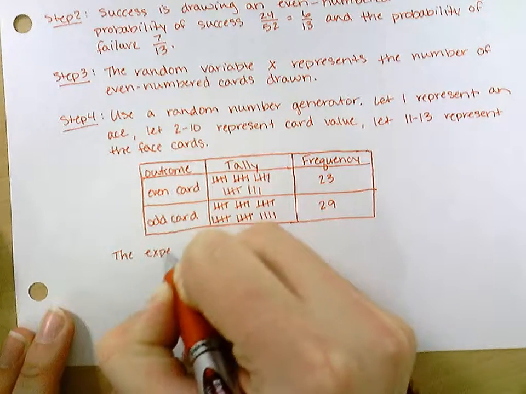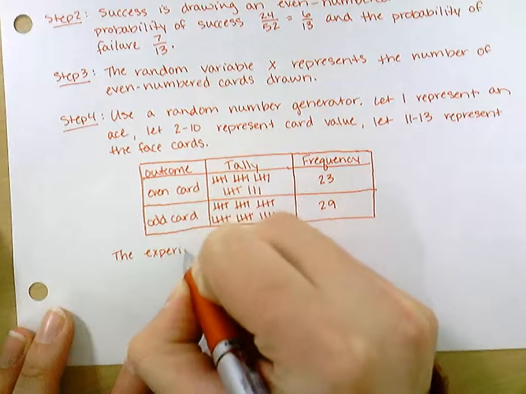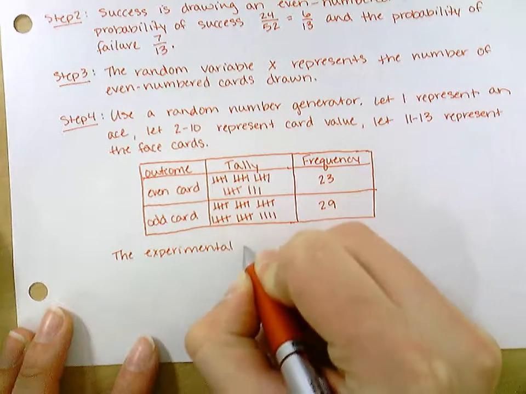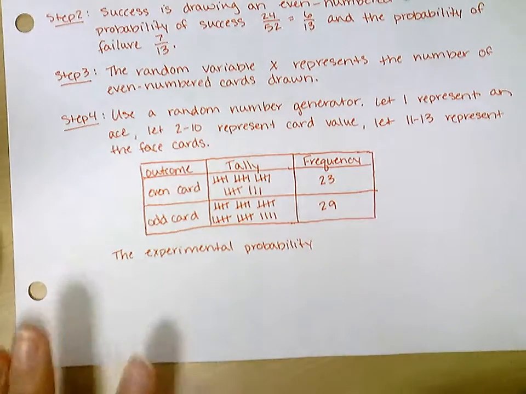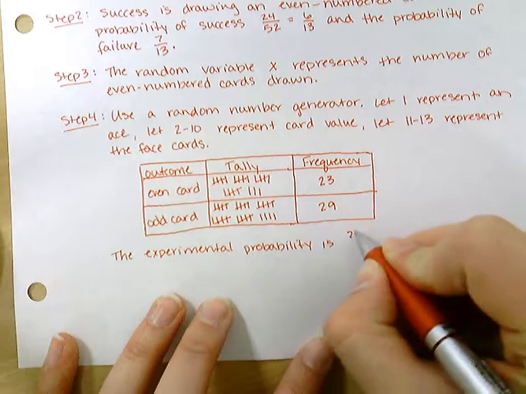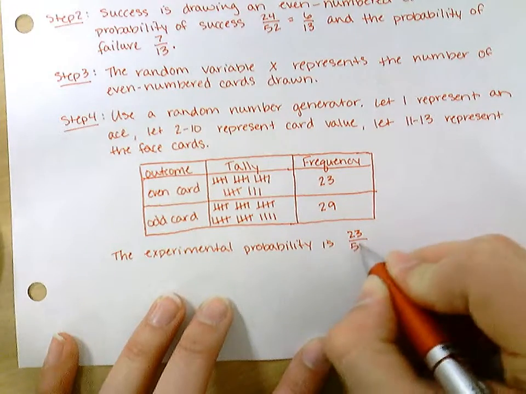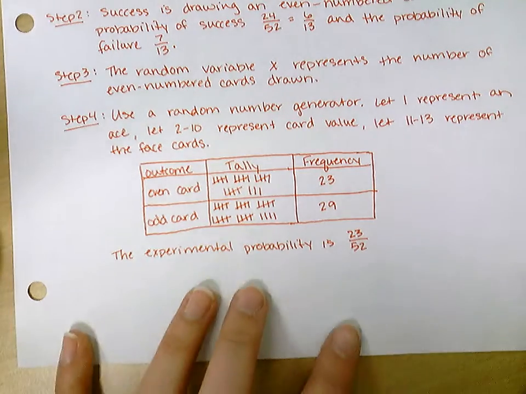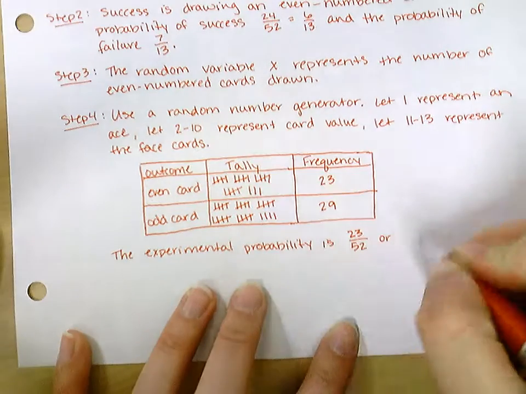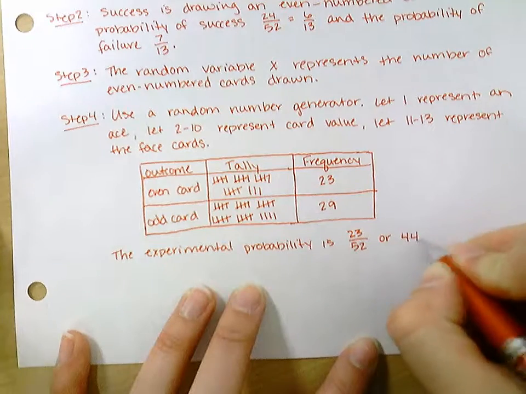So the experimental probability is 23 out of 52. And we can just put that into a percent. So take 23 divided by 52, multiply by 100. So that's about 44.2%.